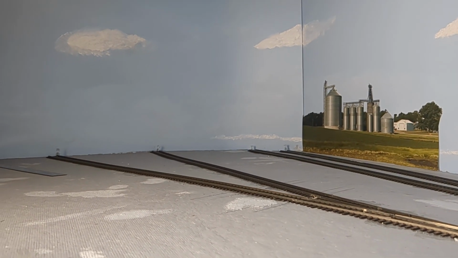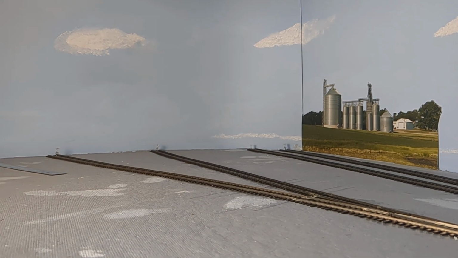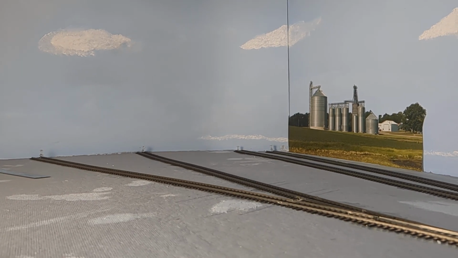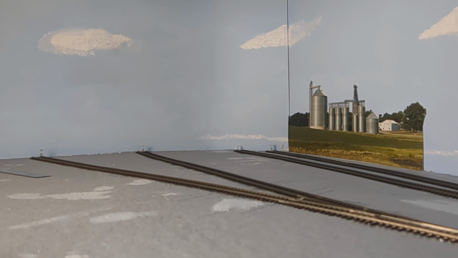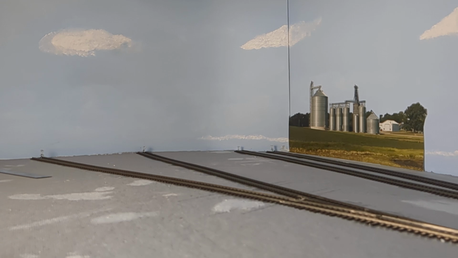So real quick, let me talk about the layout per se. What's going to happen now? Layouts change, they evolve all the time. Or your idea one day could change to a different idea the next day. And that's kind of where this is going.